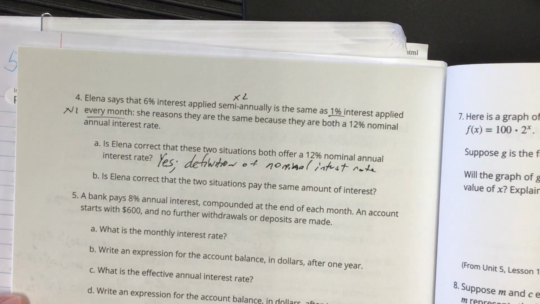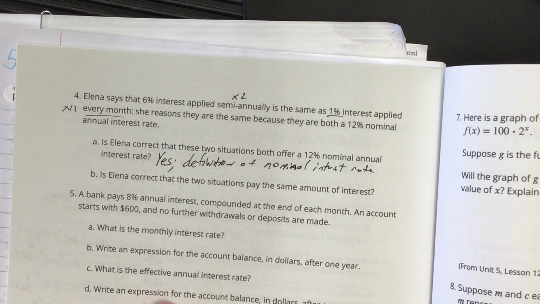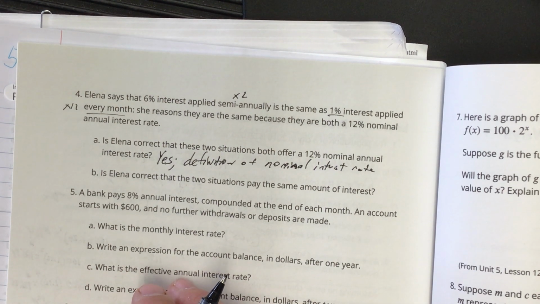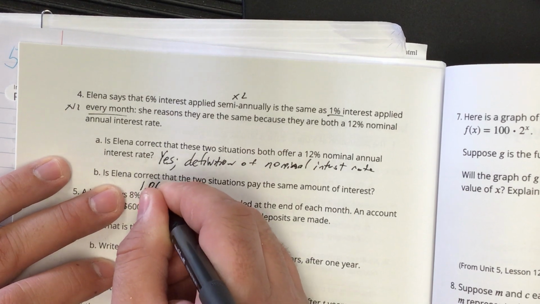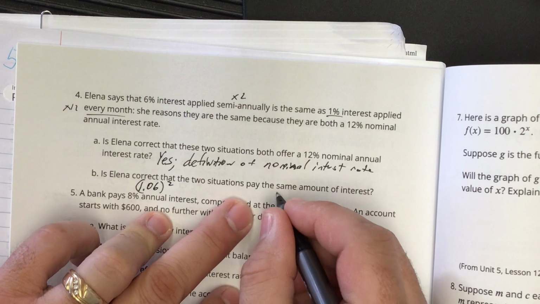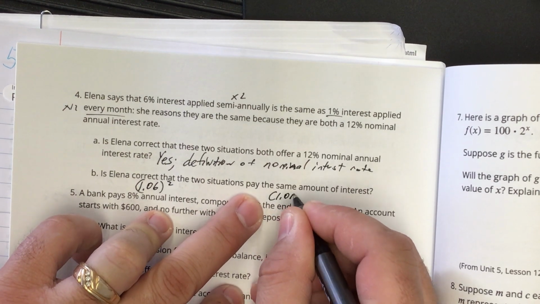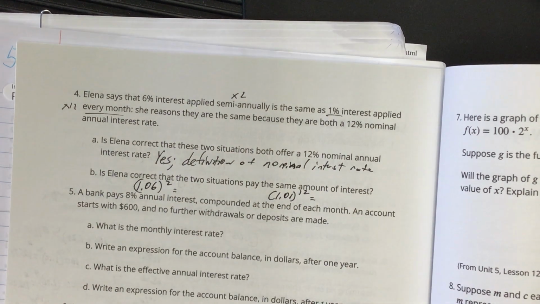Now, Elena has another assumption here. She said, will they pay the same amount? Well, 6% happening twice or 1% happening 12 times monthly, do those give you the same number?